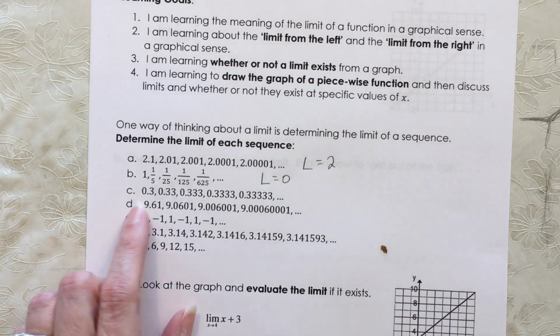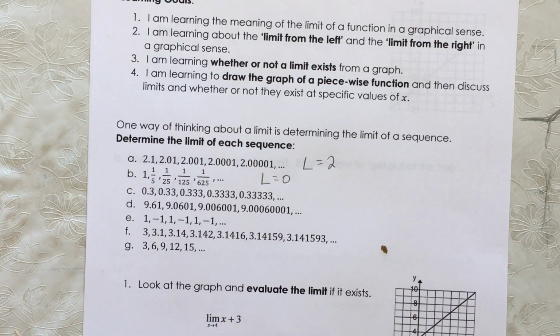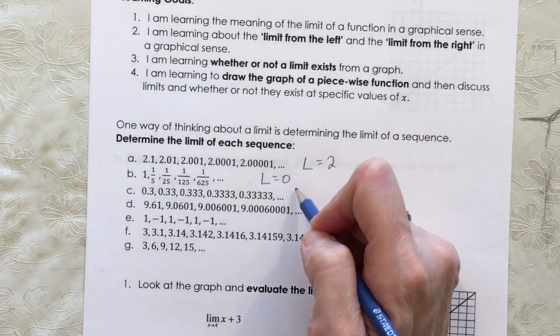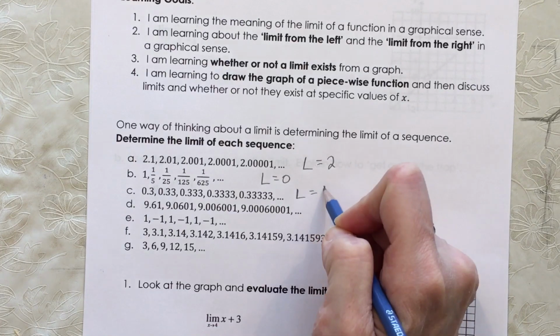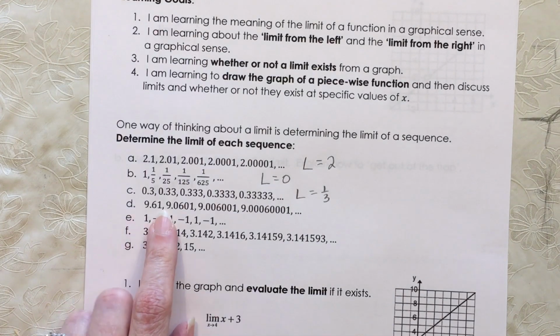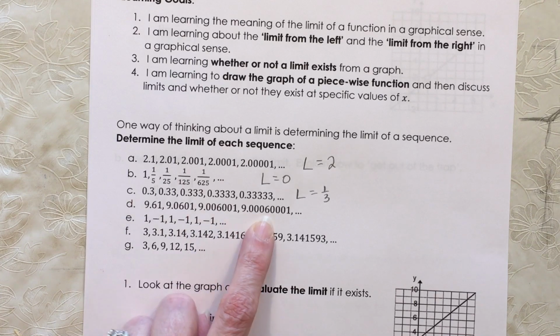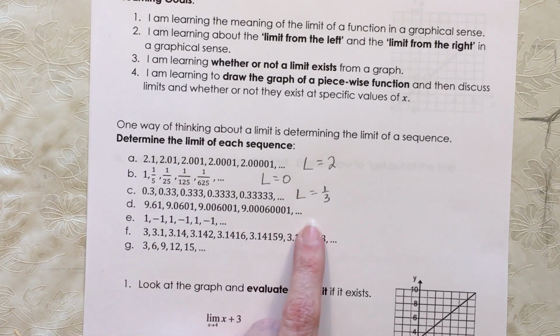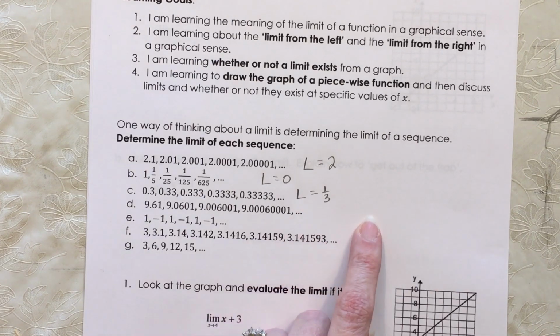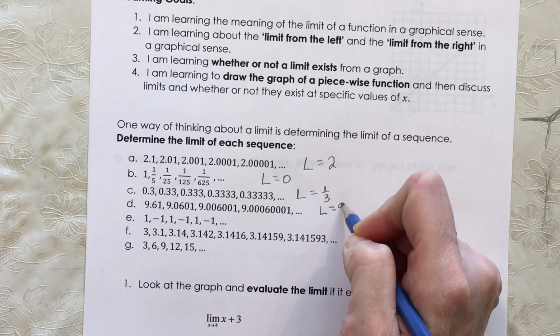In C, we're adding a 3 to the decimal each time, so eventually we'll have 0.3 repeating, which is 1/3. So the limit of this sequence is 1/3. This one maybe looks a little tougher. We can see that we're always adding a 0 before that first 6, so by the time we get to the infinite term in this sequence, there's going to be an infinite number of zeros before that first 6, so the limit of this sequence is going to tend towards 0.